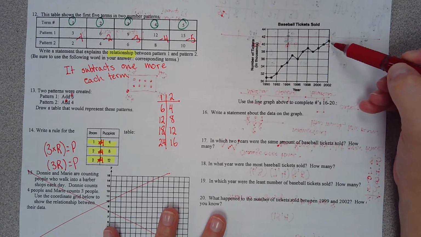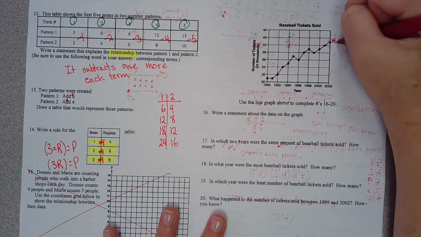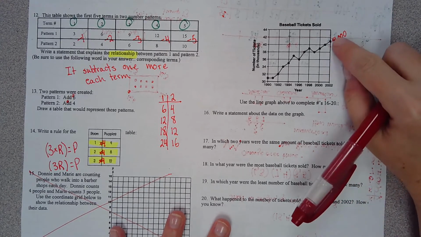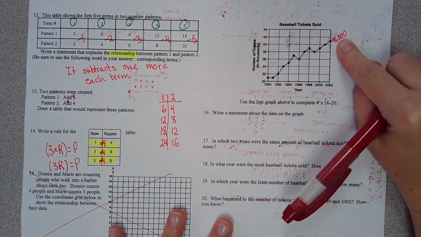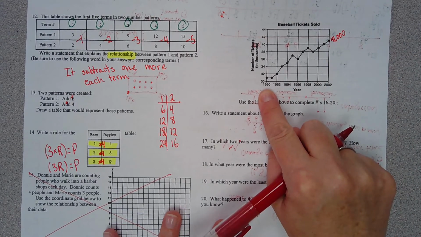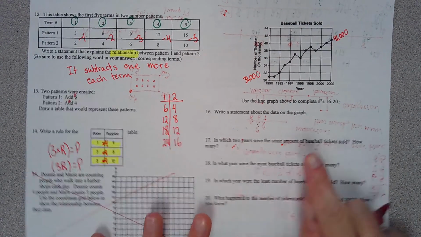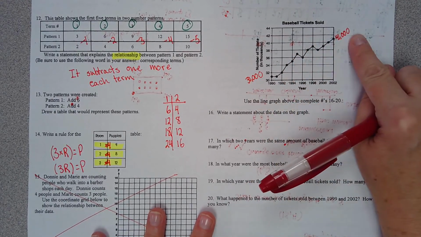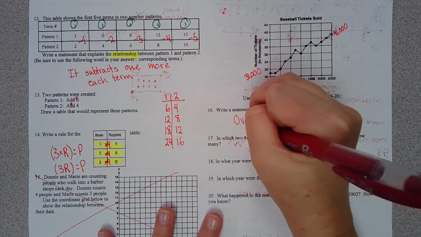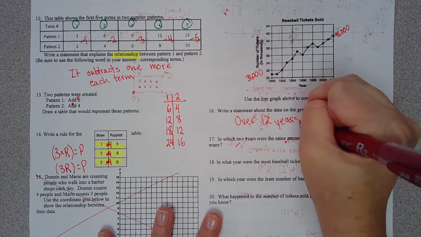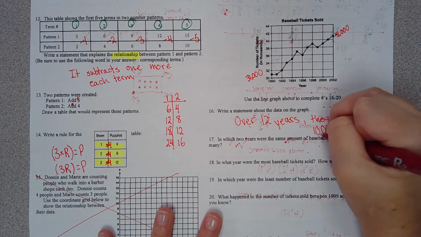So from 1990 to 2002. All right, so let's look at 2002. In 2002, they sold 41,000 tickets. Write that down because it's in between. I went to 2002, I came up here, and that's in between 40 and 42. So that's 41,000 tickets. Well, let's look at 1990 when they started. In 1990, they sold 31,000 tickets. So over this 12-year period, they increased their profits by selling 10,000 more tickets than they did the first year. So write that. Over 12 years, they sold 10,000 more.